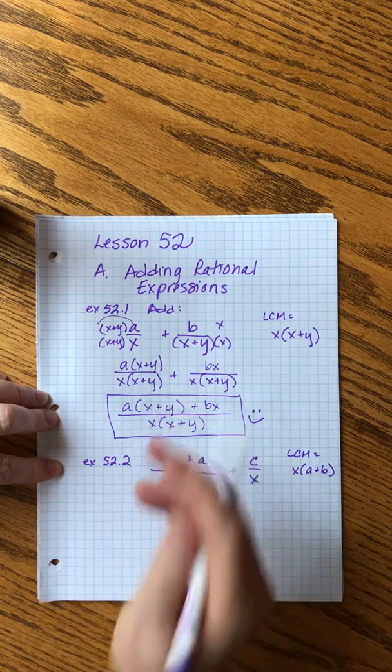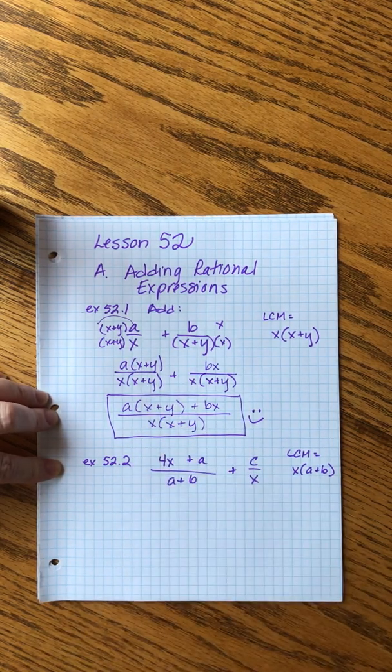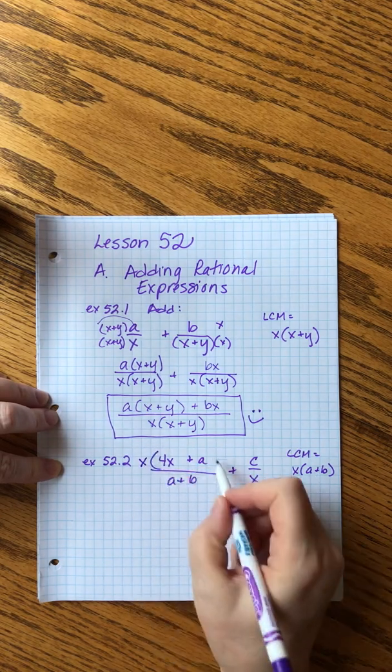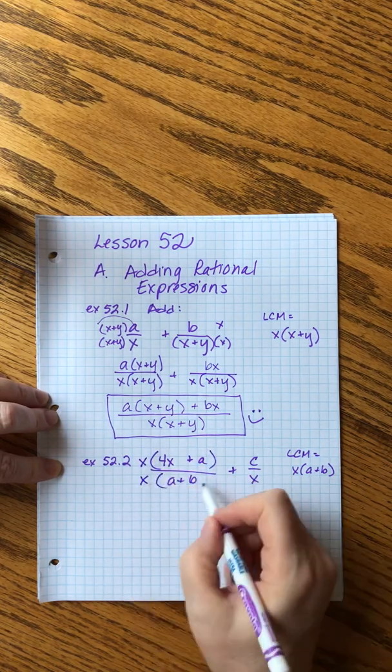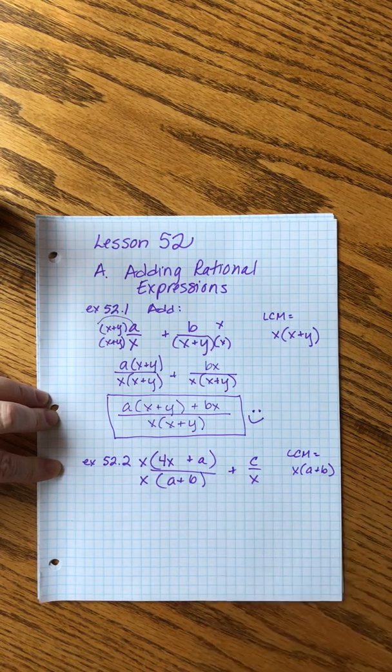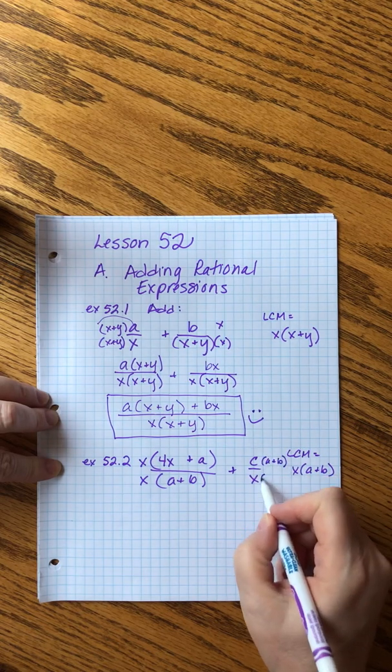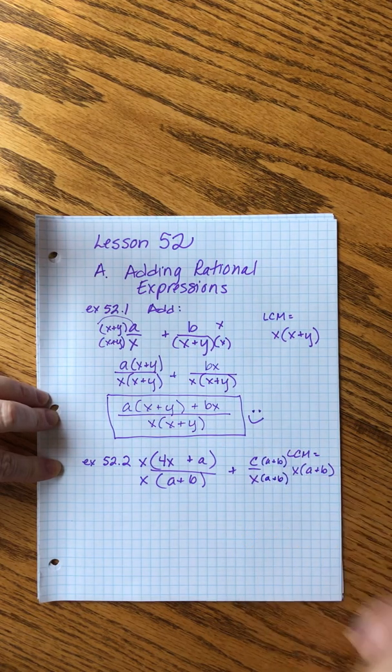This time I'm not going to write it first. I'm going to just look and use my noggin. This will need an x over x, putting parentheses around the binomials. And this side is going to need the a plus b, squishing a little bit to make it fit.